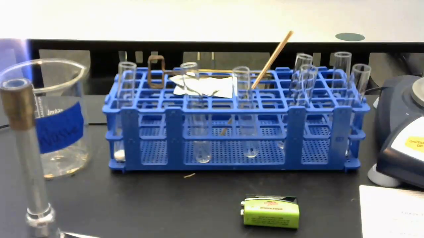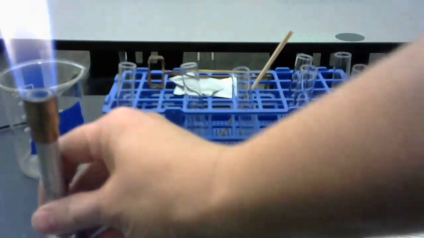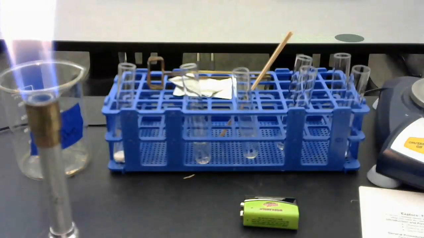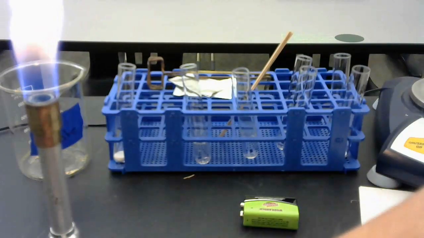Once I get that started, I'm going to adjust my oxygen a little bit so that I have more of a blue flame. Some of the Bunsen burners won't adjust very well, so try to get it to adjust the best that you can. This Bunsen burner that I'm using will not let me adjust the oxygen, so I'm going to use it as it is. I'm going to take my magnesium.